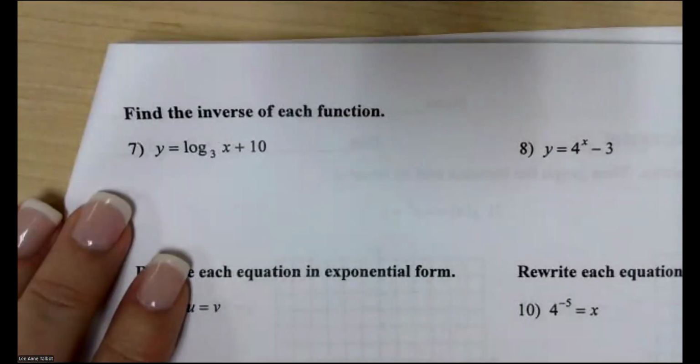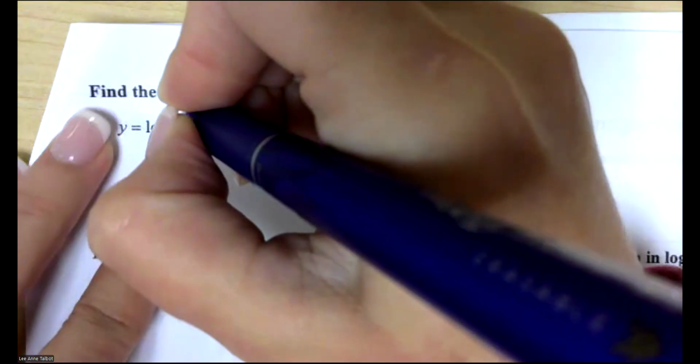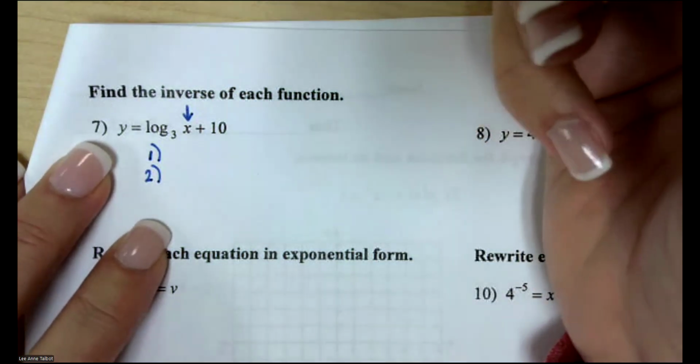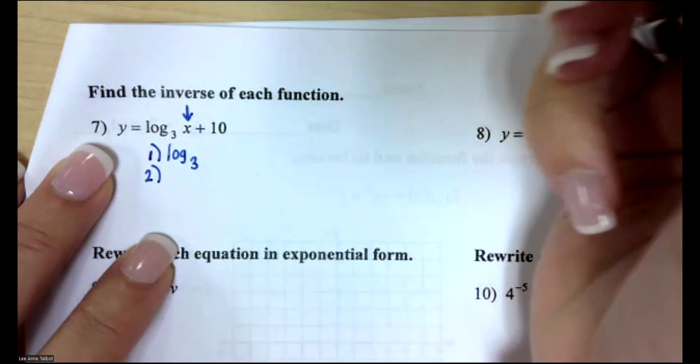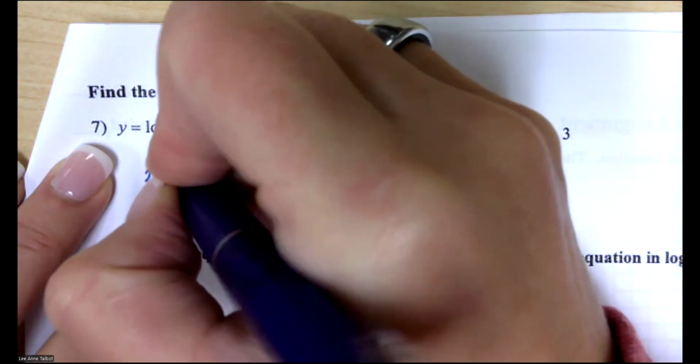Okay. Number 7. Find the inverse. So we're going to do this with steps. Okay, so plug a number in for x. The first thing that I would do would be log base 3. And then I would add 10.